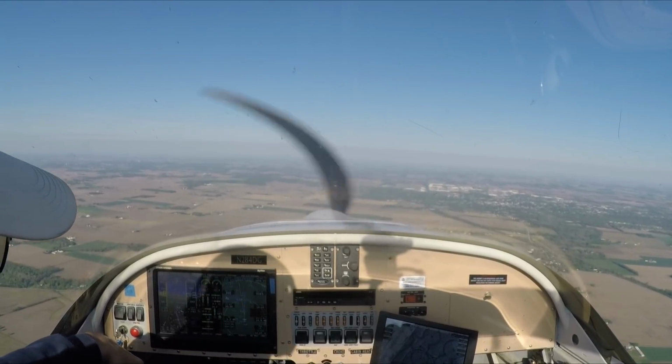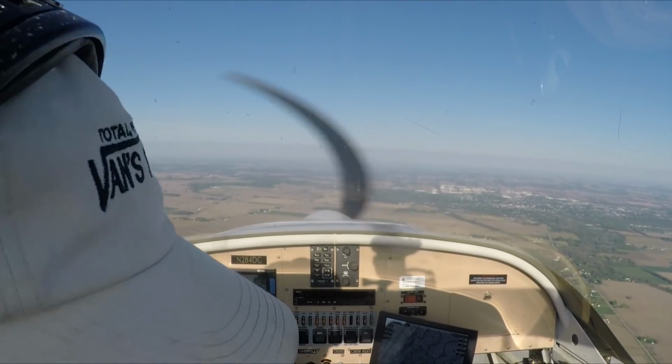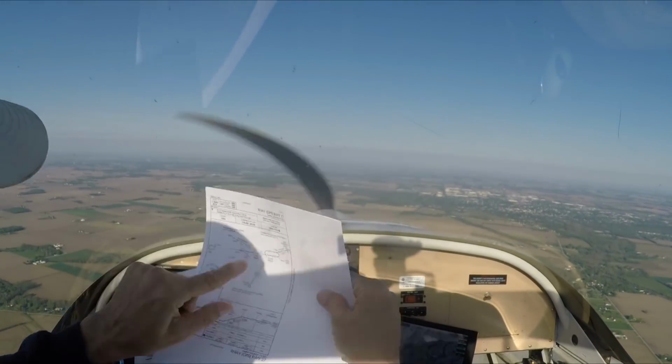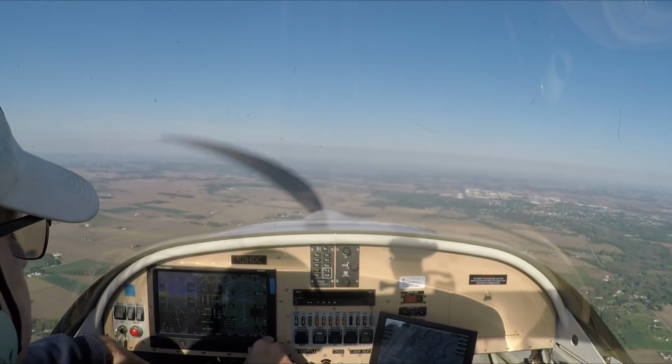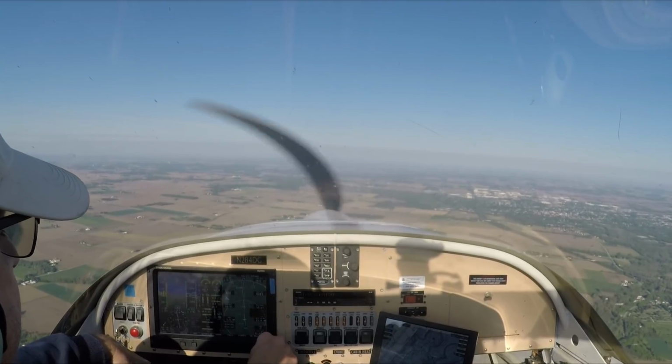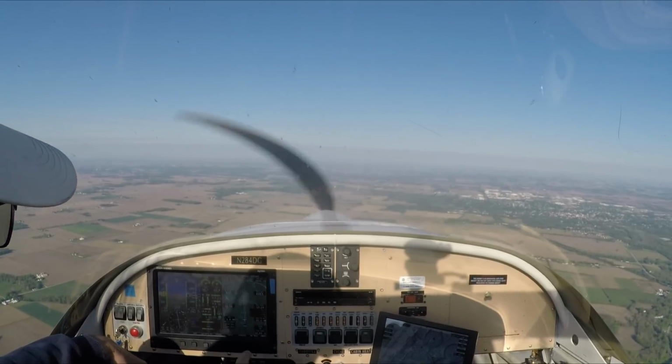There's Bloomer right there. There's Wegloo right there. Bloomer seems in an odd spot compared to Wegloo. It should be inside of it. That's weird. See when we get there. All right, so we're more or less on the course.